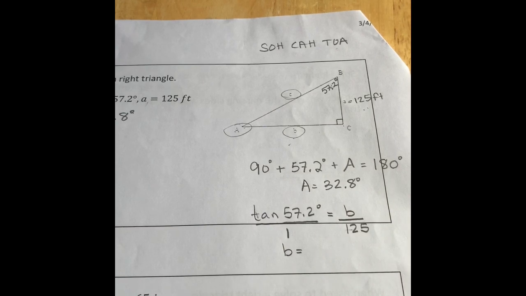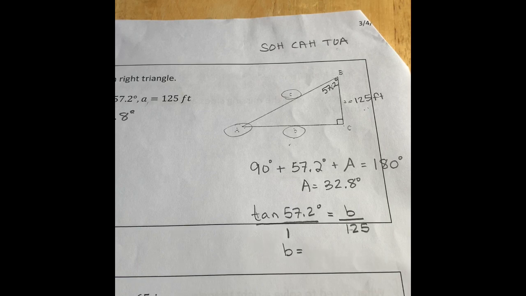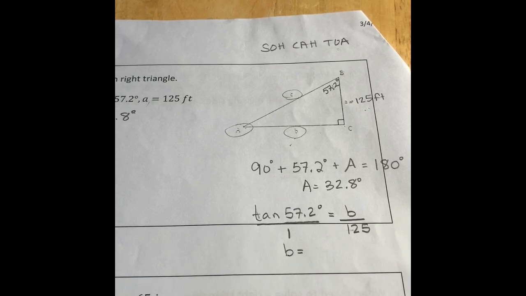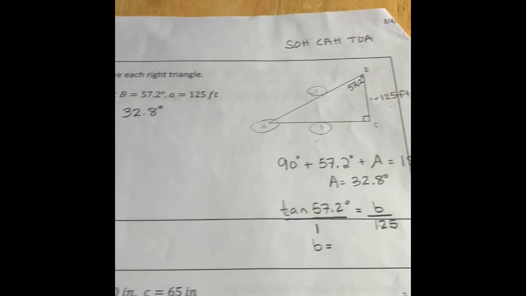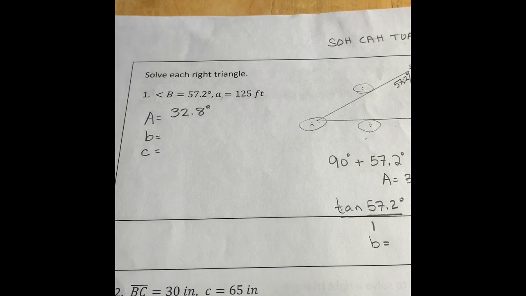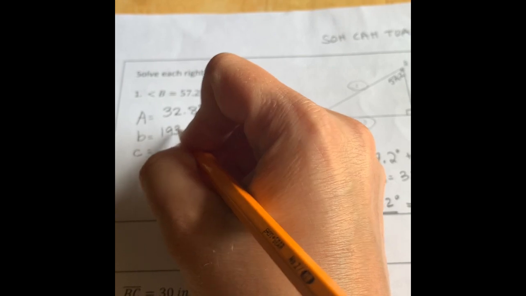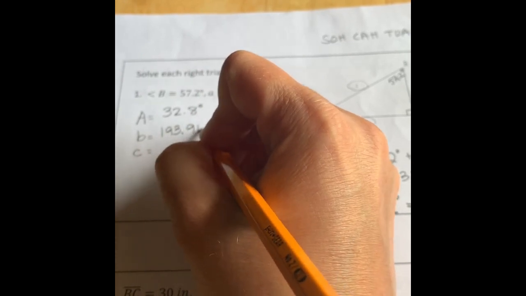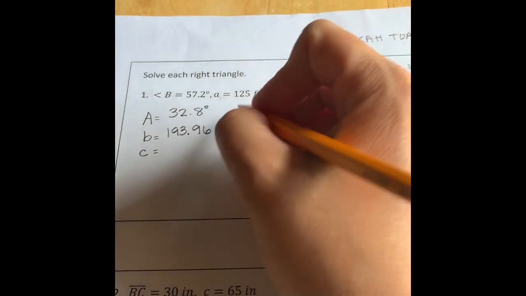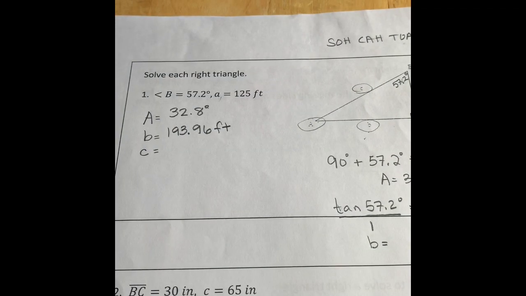We've talked about that in the past in another packet. So I'm going to put 125 times, then I'm going to hit the tangent button. Now I'm going to put 57.2 in the parenthesis and hit enter. It doesn't tell us how to round, so let's just round to the nearest hundredths. So side b would be 193.96, and in this case it's in feet, so we want to make sure to label that unit of measurement.